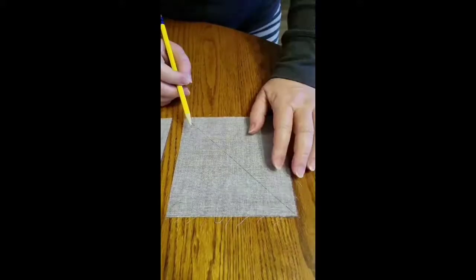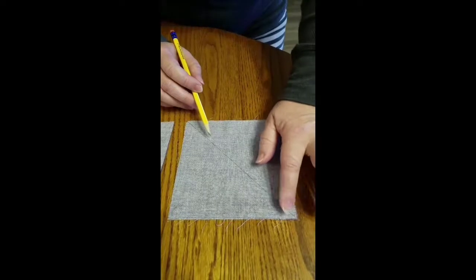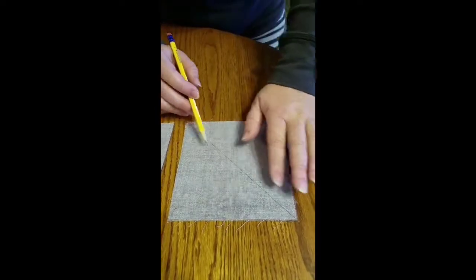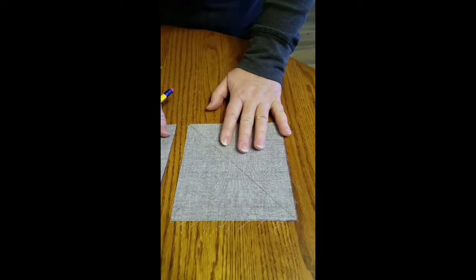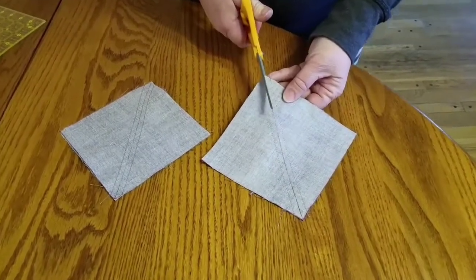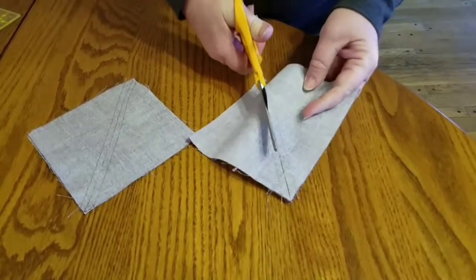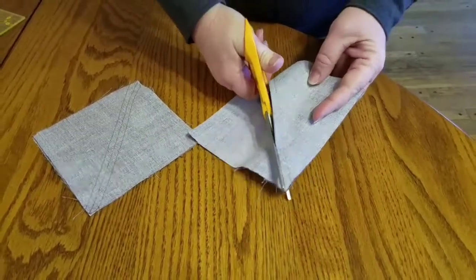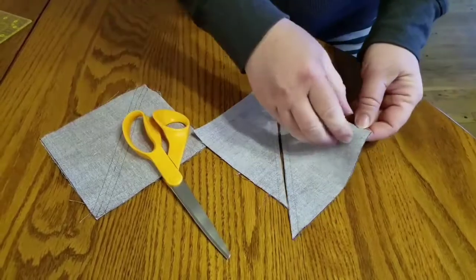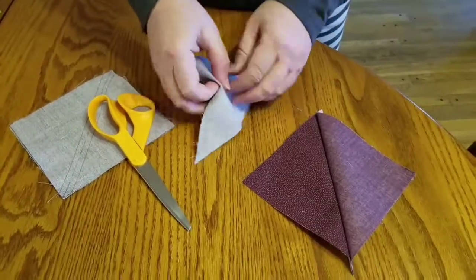As I'm stitching, instead of tugging it or pulling it through my machine at all, I'm going to try to feed it through as gently as I can so that I don't have any stretching on the bias. Now that I have it stitched, I'm just going to take scissors or a rotary cutter and cut down that line in the middle for both of my squares. And then when I open them up, I will have half square triangles.